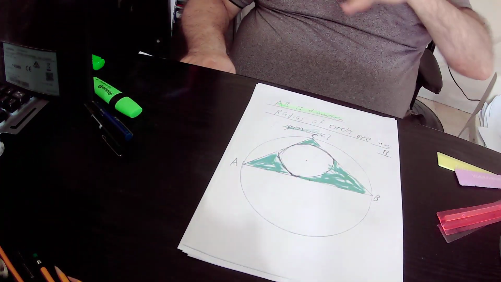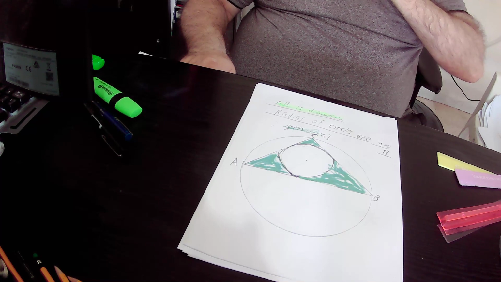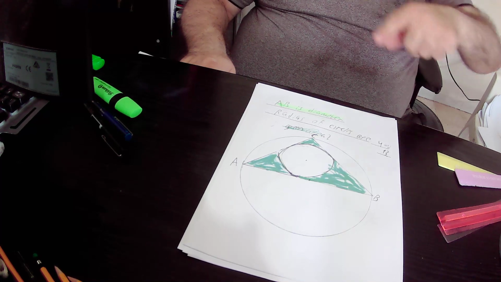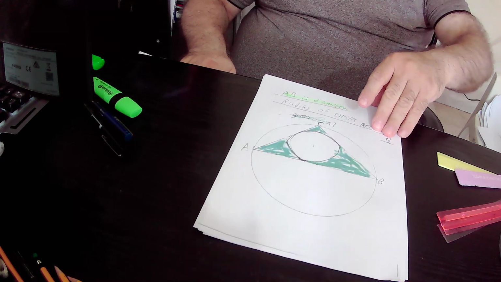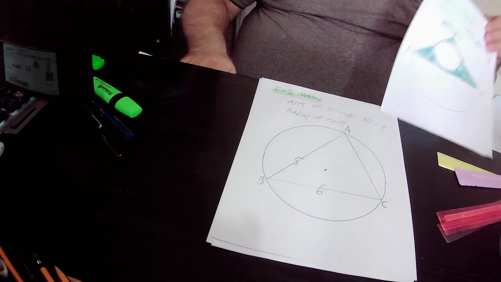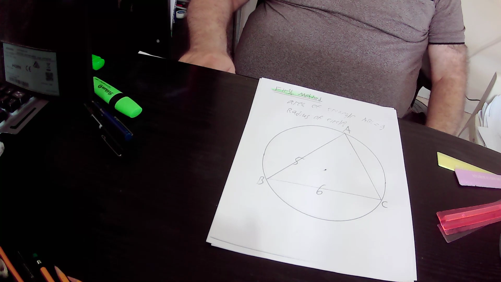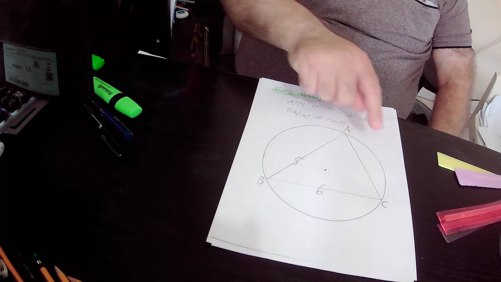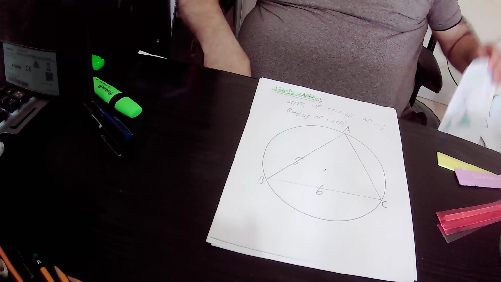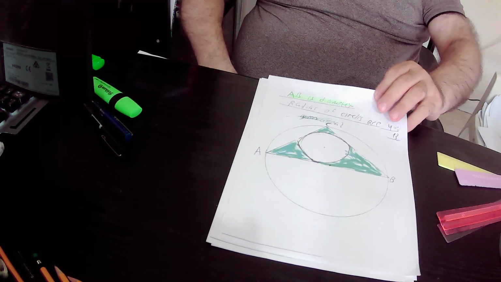And now, in this lecture, we will answer two questions. In the first question, we'll find the area of the blue shape, and in the second question, we'll find the radius of this circle that circumscribes triangle ABC. So we start with the first question.